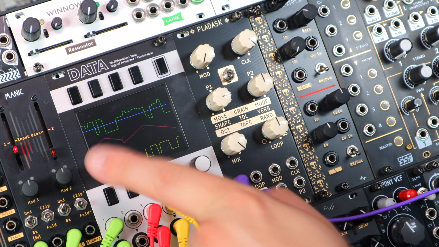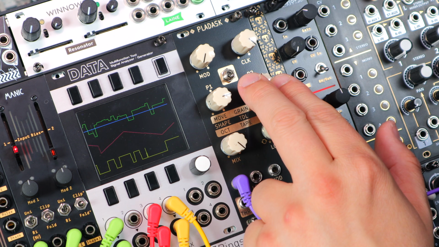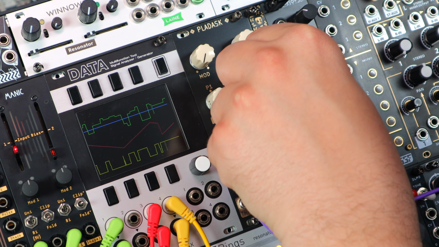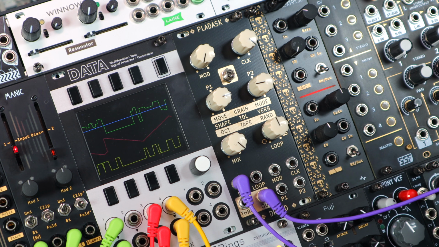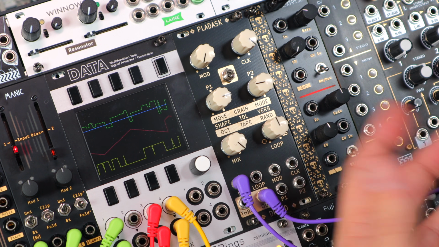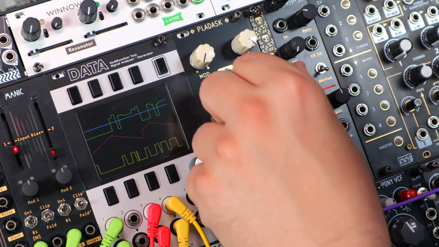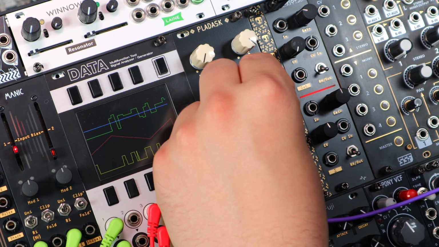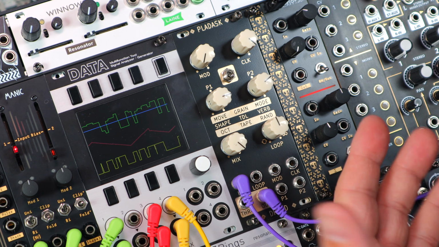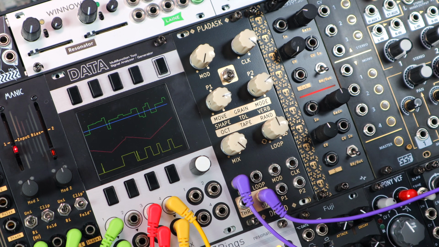Now going left counterclockwise of center on RAND, this will randomly change between positive and negative or forward and reverse playback speeds. Doesn't change the speed, just the direction. Going clockwise from center, randomly changes between all 6 settings. Both direction and half or double speeds will randomly change too.